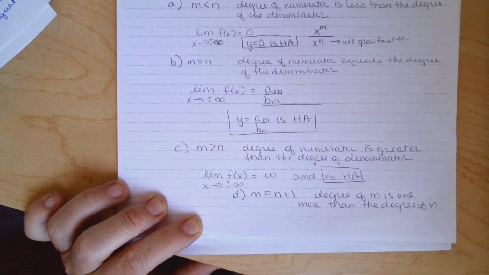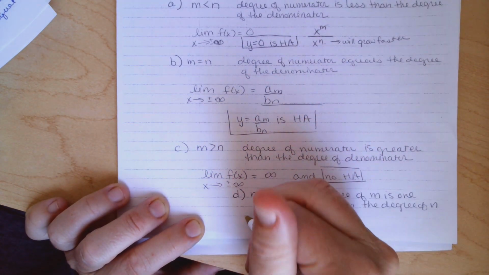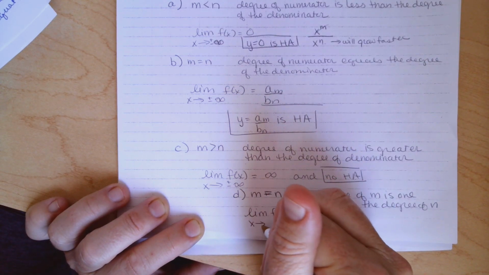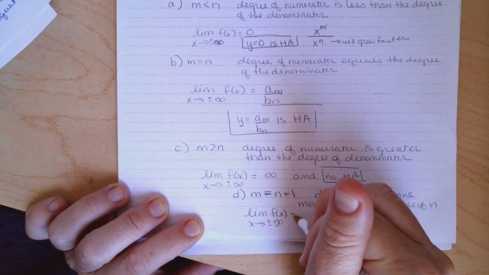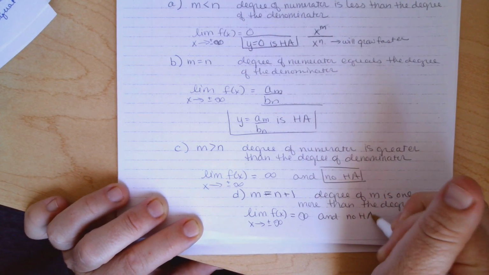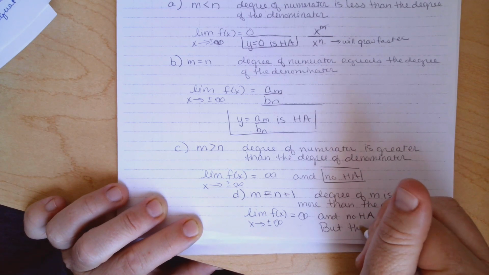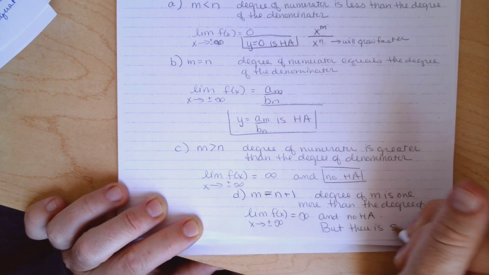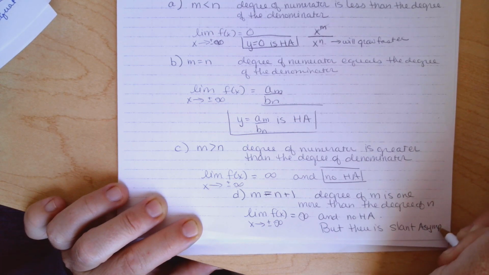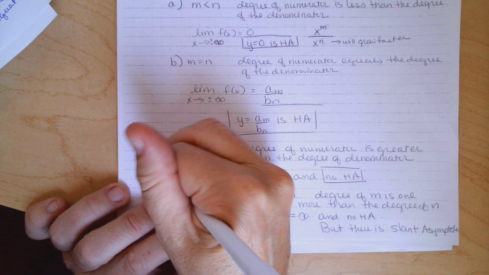So the top is 1 more than the degree of n. Still, all of these things are true. Your limit of f of x as x goes to positive or negative infinity is still infinity, and there's no horizontal asymptote, but there is a slant asymptote. Okay, so this is the slant asymptote situation.